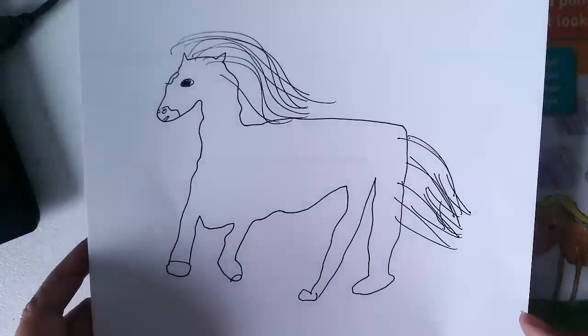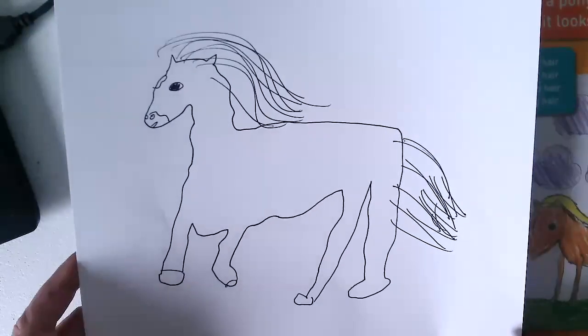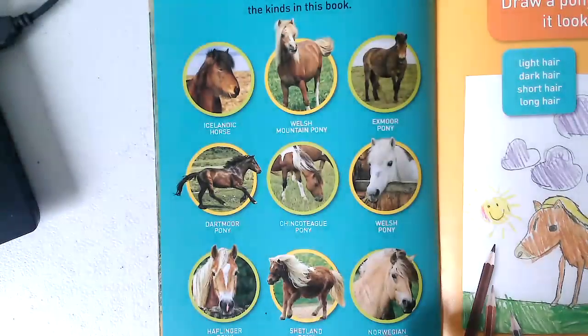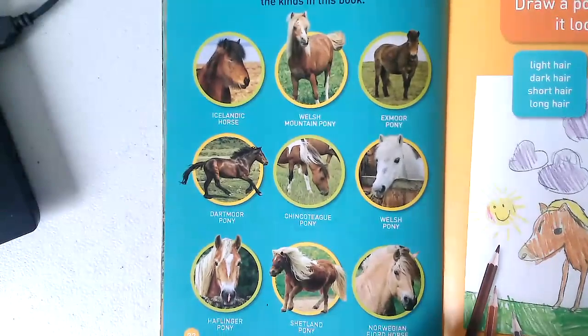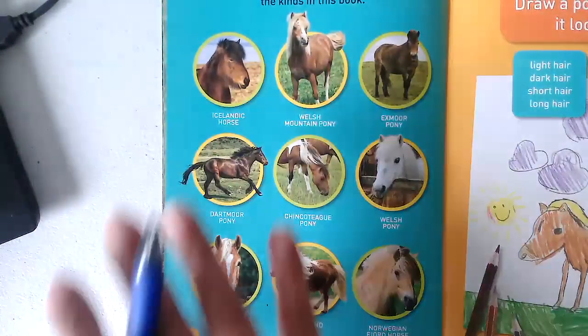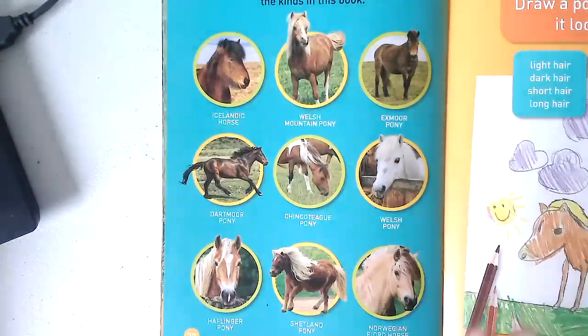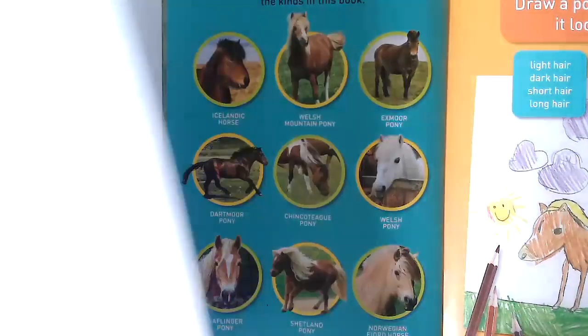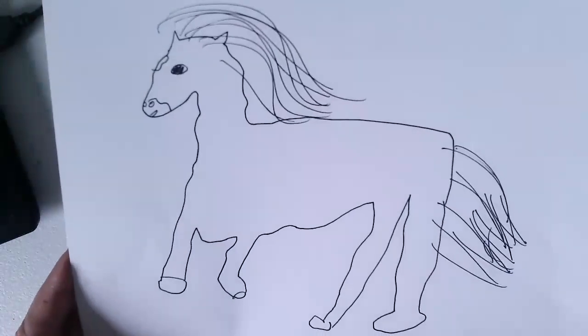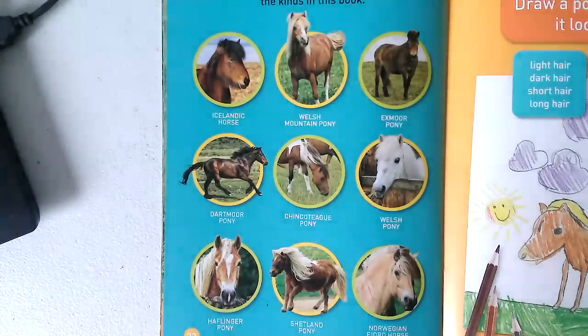Here's my drawing of my pony. Here's my pony. I do want you to draw a whole body because we are going to draw and label. So go ahead. It doesn't matter which one. Just go ahead and make a drawing of a pony and make it big enough so we could make some arrows and then draw and label. Go for it.